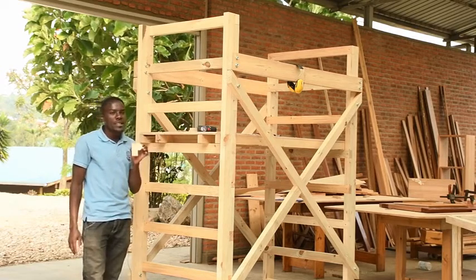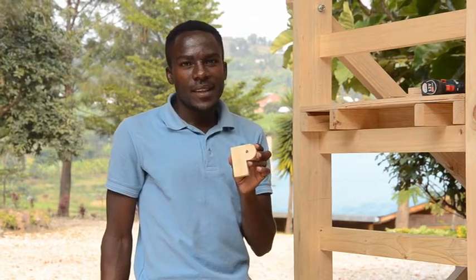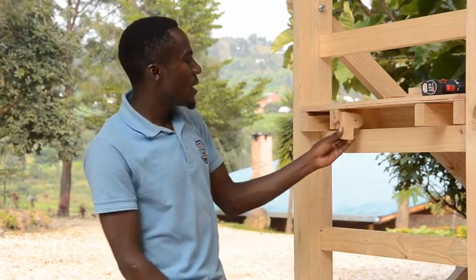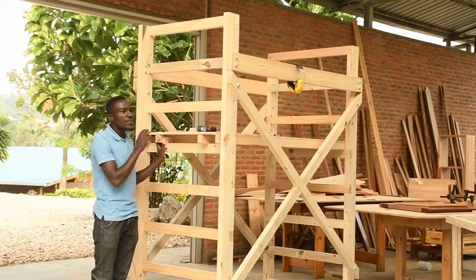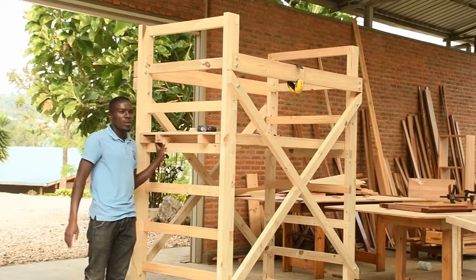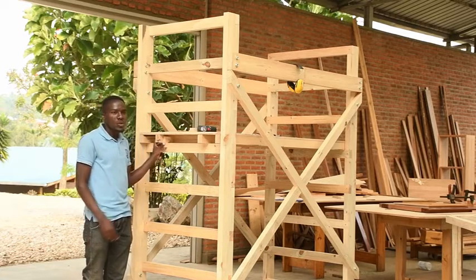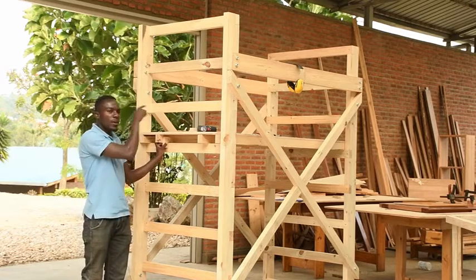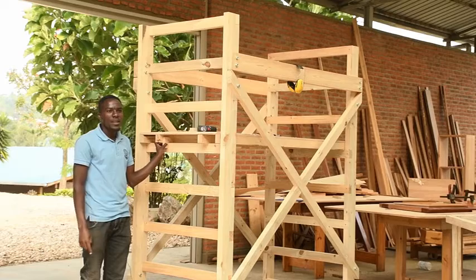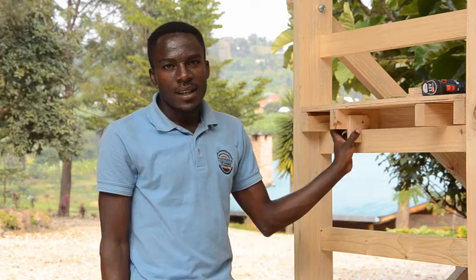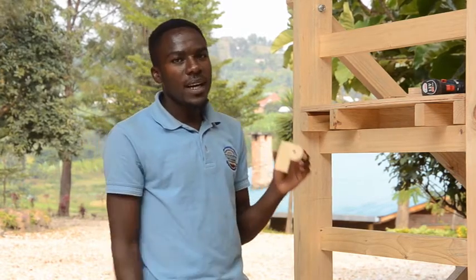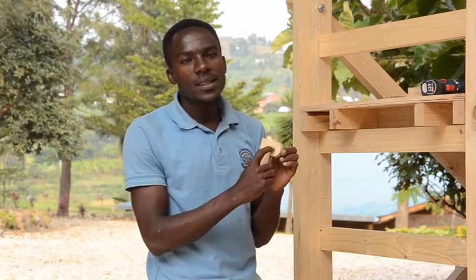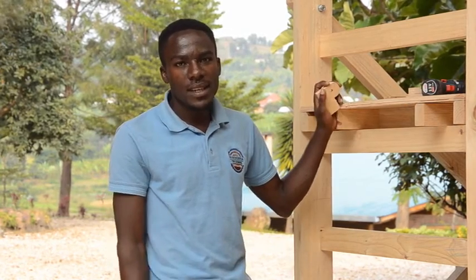I have produced the P catches. Then this will be fixed in this position so that if it tends to slide to the other side, this will stop it. If it tends to slide from this side, the P catches on the other side will be holding the pieces. What we are going to do is mark according to the holes, then we fix the P catches.